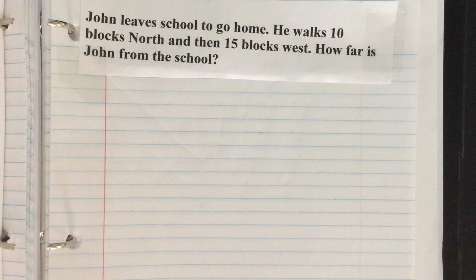So here's a word problem that we have to solve using the Pythagorean Theorem. And it says John leaves school to go home. He walks 10 blocks north and then 15 blocks west. How far is John from the school?